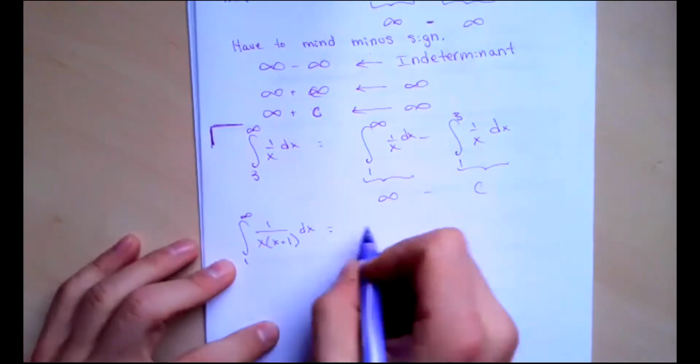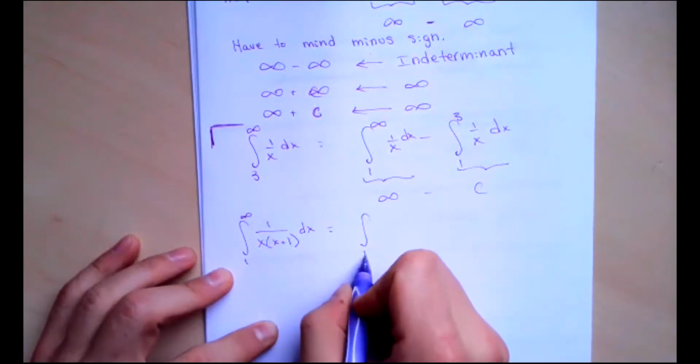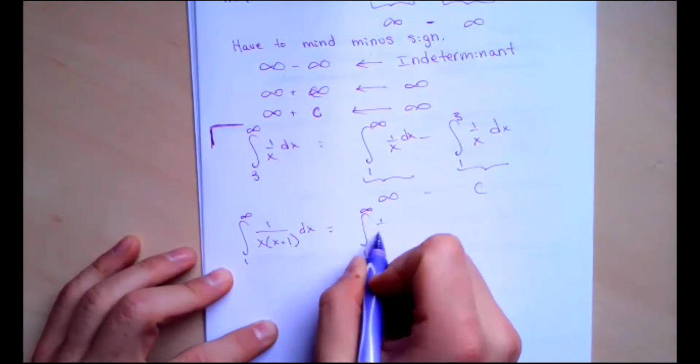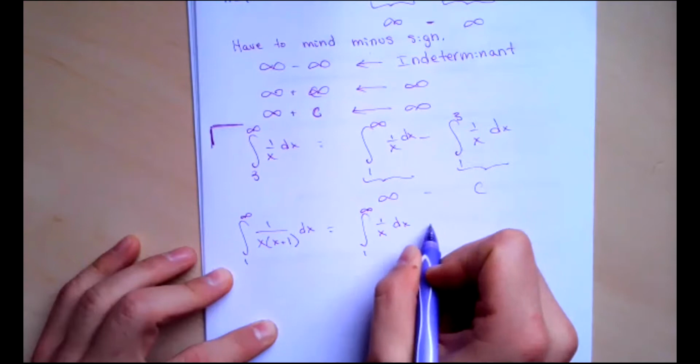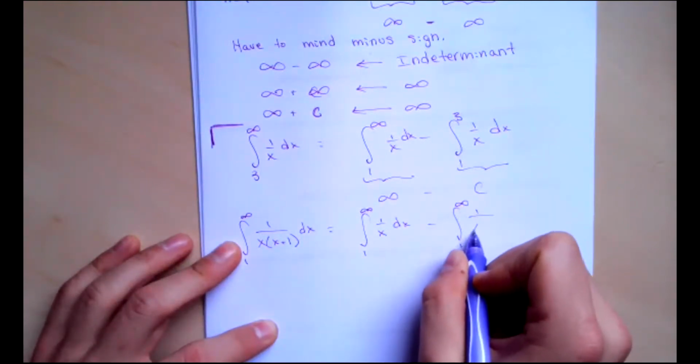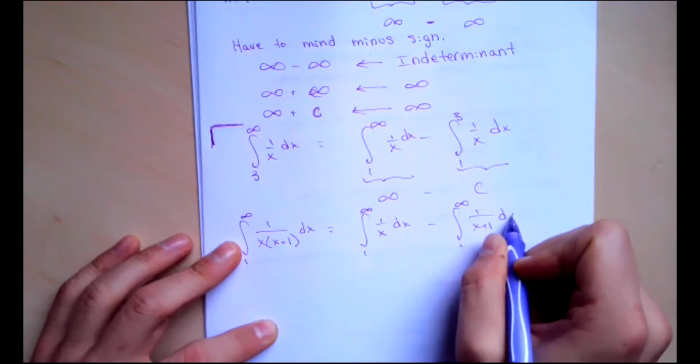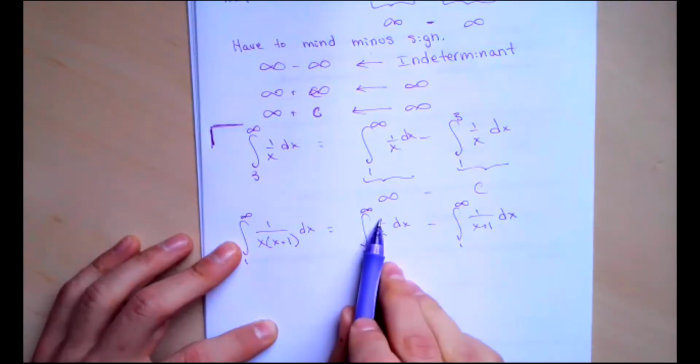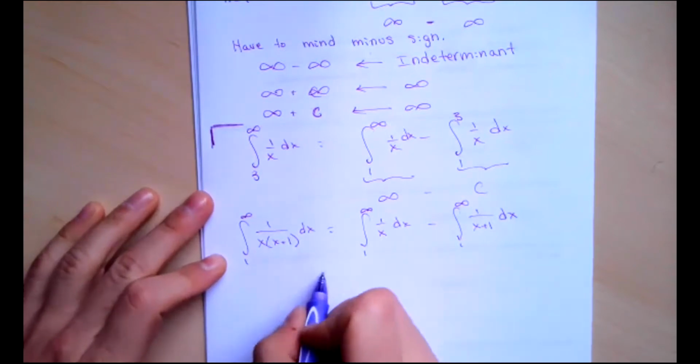But if you did partial fractions and we actually wanted to compute this integral, you would have something like this. Of course, the constants are the same as in the partial fractions that we just did, and I just pulled out the minus sign. And now I can actually compute these integrals.